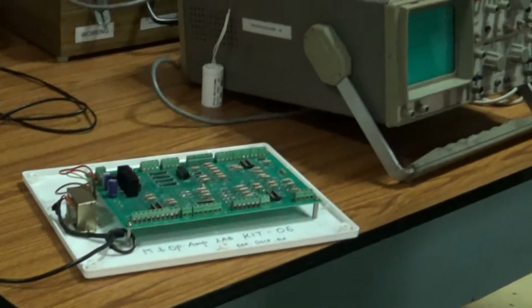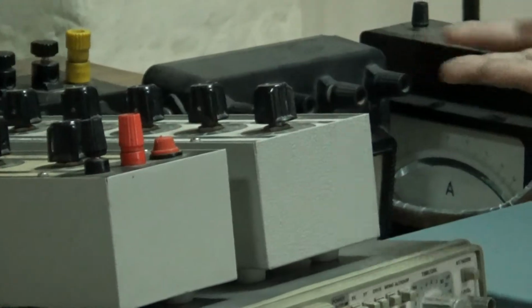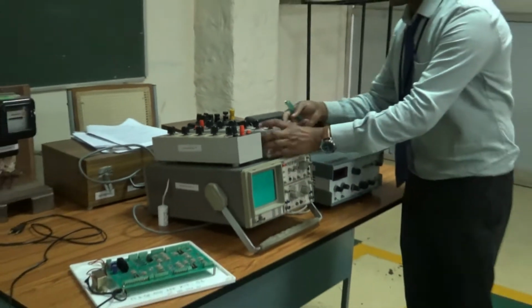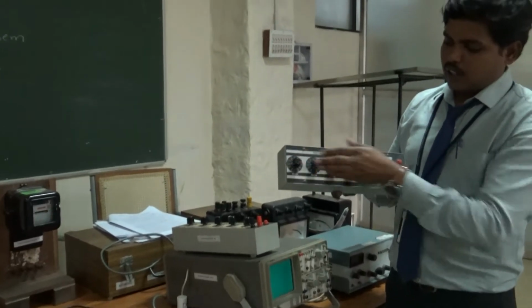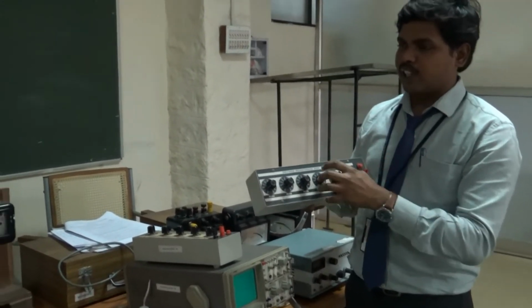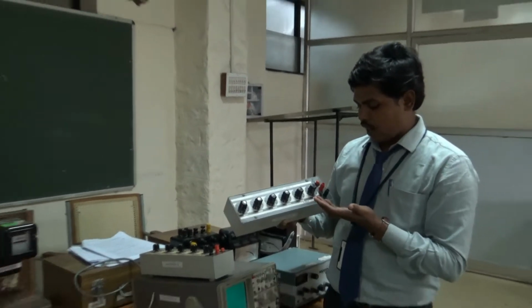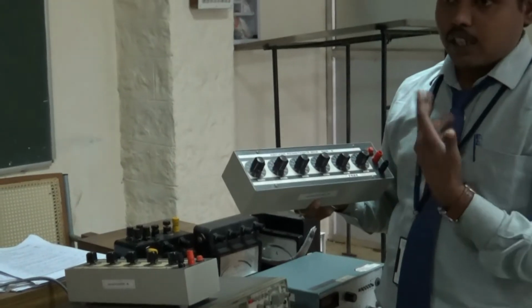Now to perform the experiments, we need some more additional components. This you have already seen in the AEC lab, I think. This is a decade resistance box. A decade resistance box can be used to get various resistance values from 1 ohm to 100 into 10 kilo ohms.